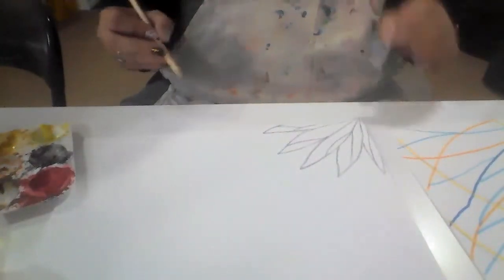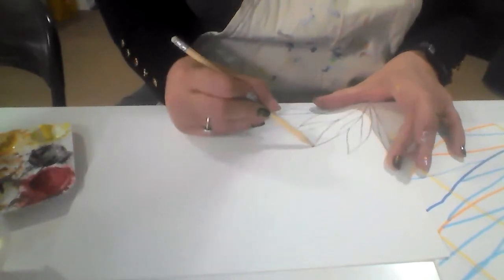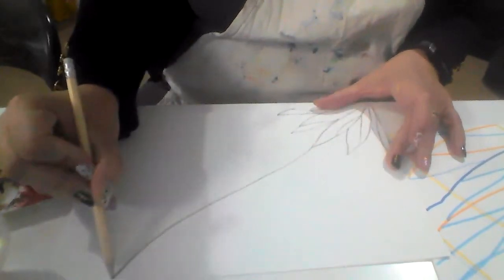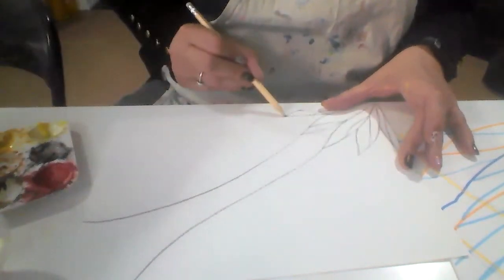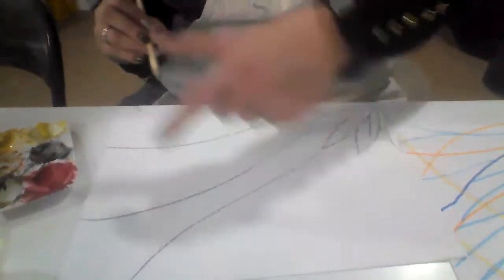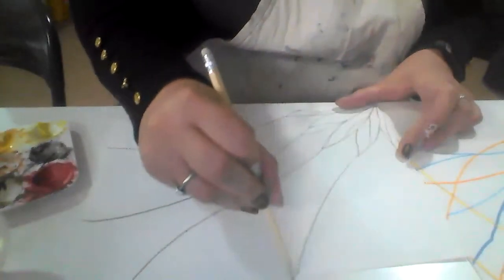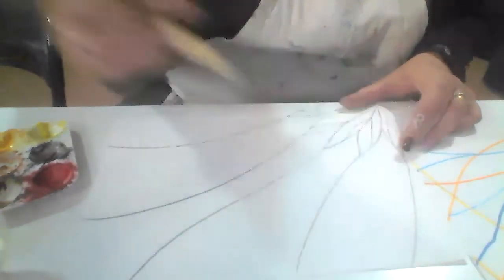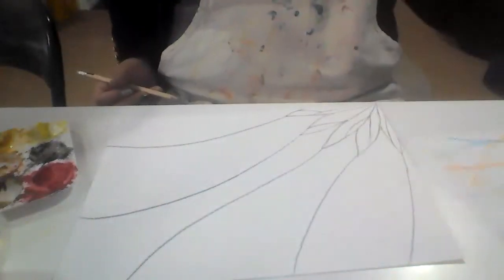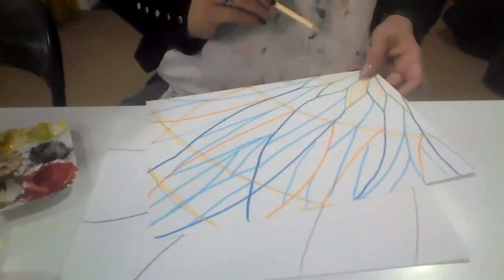Okay, now the next bit is to draw lines coming from the tips. These lines can curve or go into different directions, but they must end at the end of the paper. Okay, that's the next bit. Those are representative of these blue lines here.